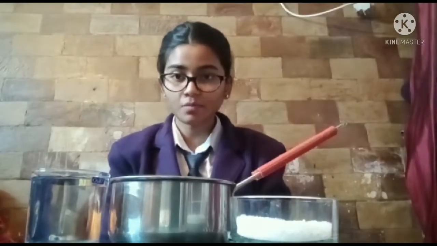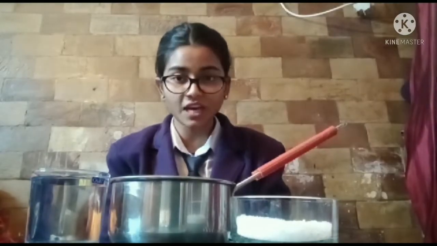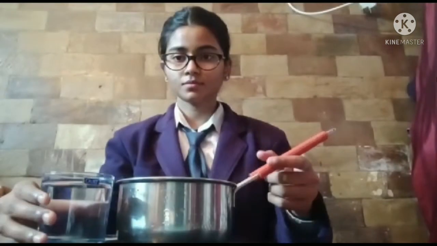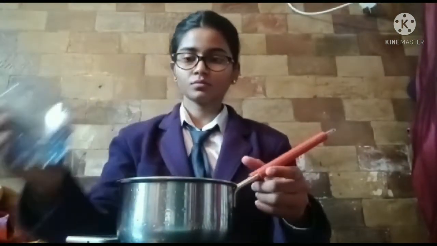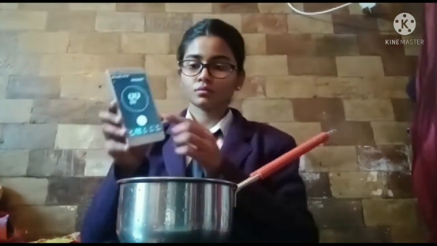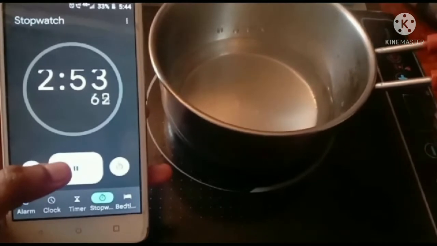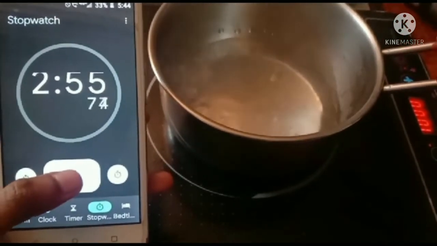In the experiment, we will note three readings of time for boiling equal amounts of water at a constant temperature and pressure. For the first reading, we will add water to the pan and we will switch on the burner as well as the stopwatch. When water starts to boil, quickly turn off the timer and the burner.